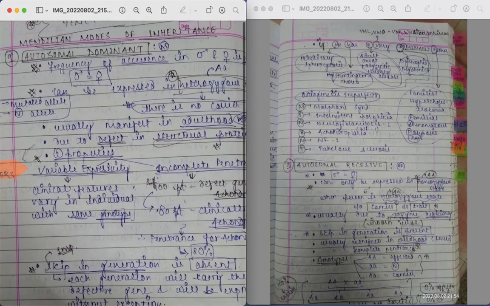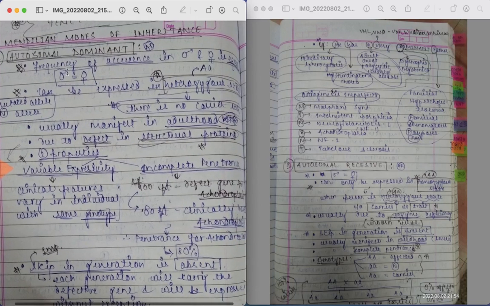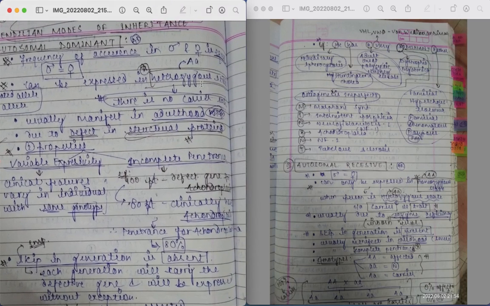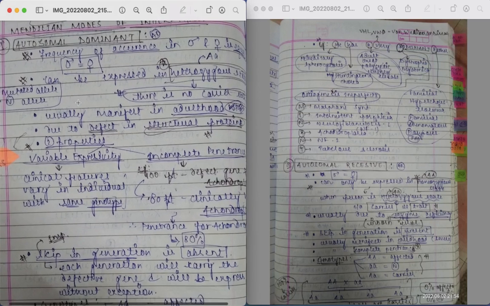Now, the basic features that are mandatory to understand and know about autosomal dominant inheritance. First, the frequency of occurrence in male and female is equal because it's autosomal. You understand why, right? Now, moving on, it can be expressed in the heterozygous state, and there is no carrier state. There is no carrier state, of course, because the carrier state dies because of the dominant alleles.